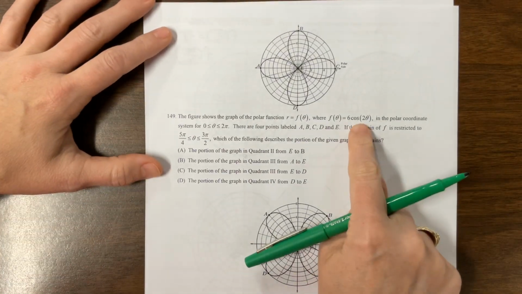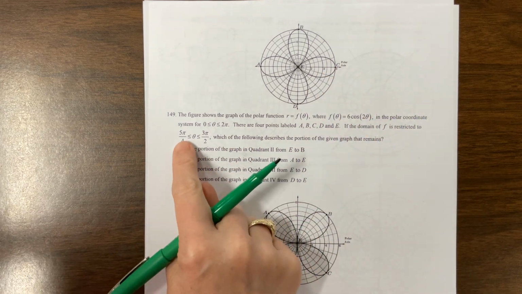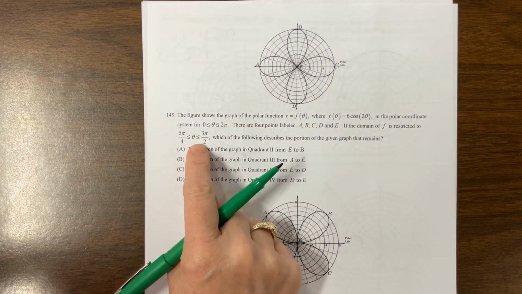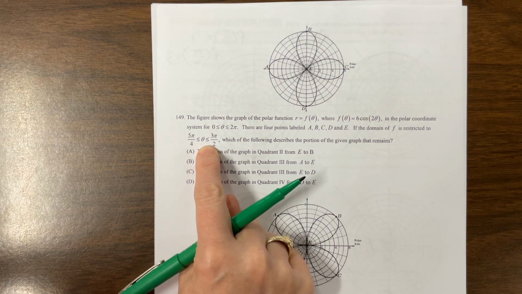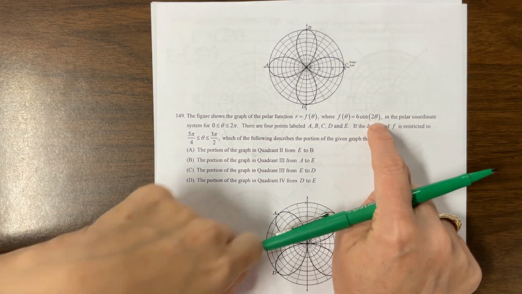So this is a rose with 4 petals, as we see above. They're restricting the domain from 5 pi over 4 to 3 pi over 2. Let's see what happens when I plug in 3 pi over 2.